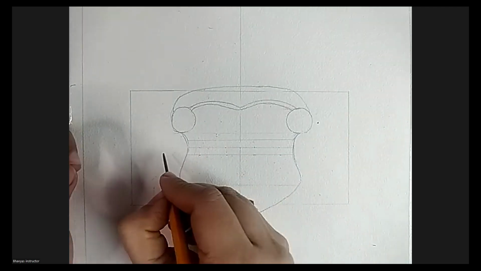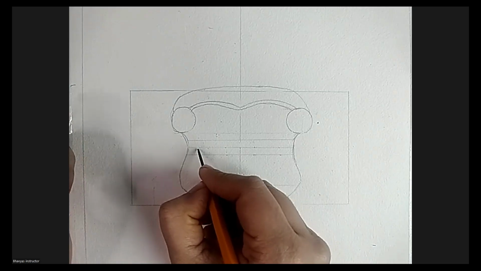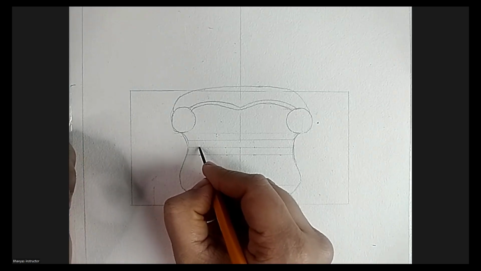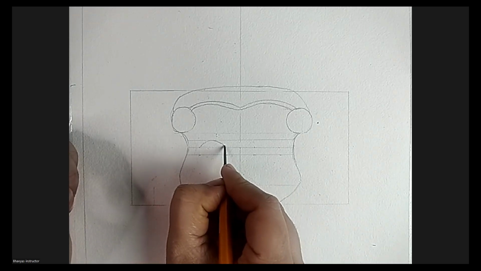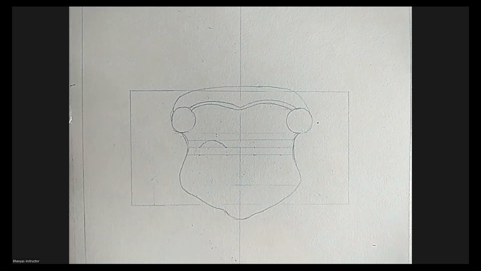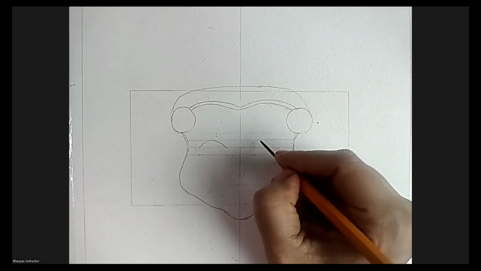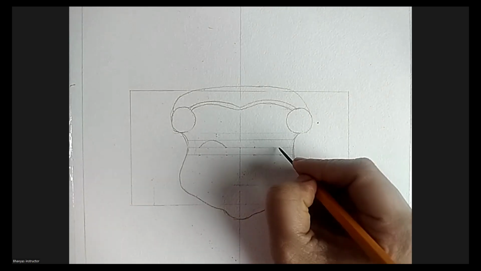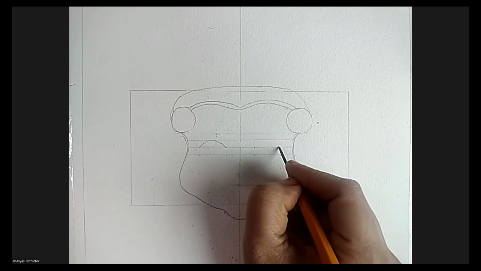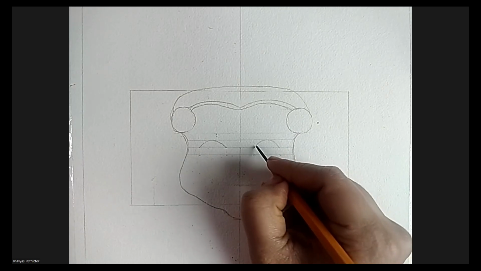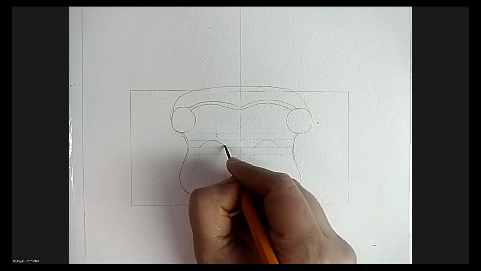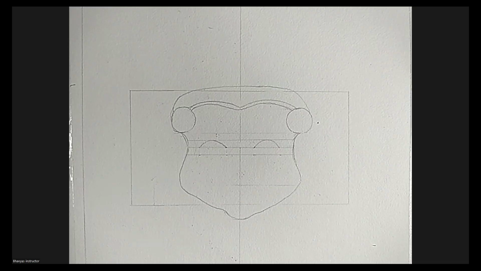Now you need to draw eyes. How to draw eyes? Draw like this, everyone. Okay. Same thing I'll draw here, on this side, on my right side. How? I'll start from this point. I'll do it like this. Two half circles.